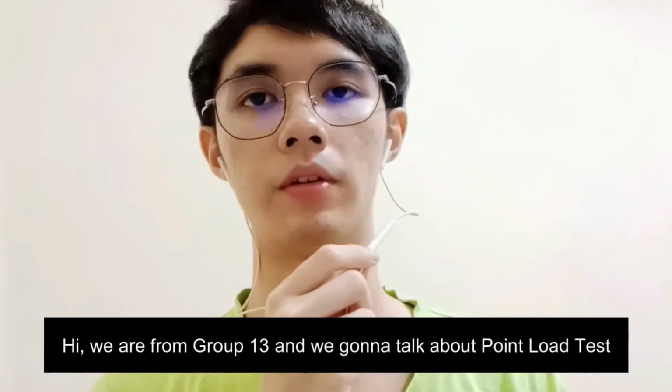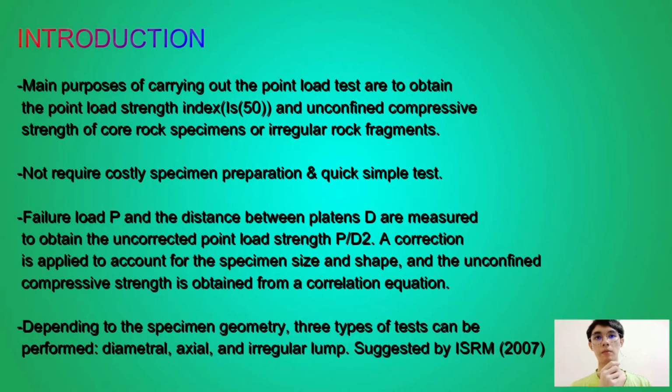We're gonna talk about the point load test. The main purposes of carrying out the point load test are to obtain the point load strength index and unconfined compressive strength of core rock specimen or irregular rock fragments. Point load test does not require costly specimen and preparation, and it is a quick, simple test.